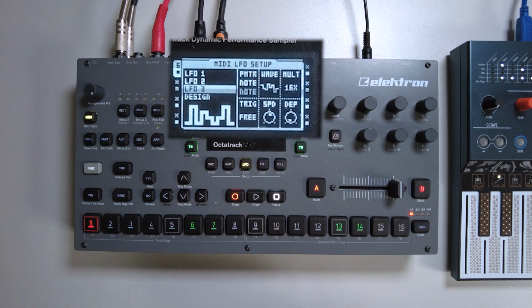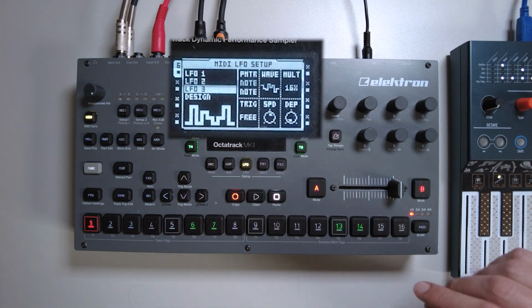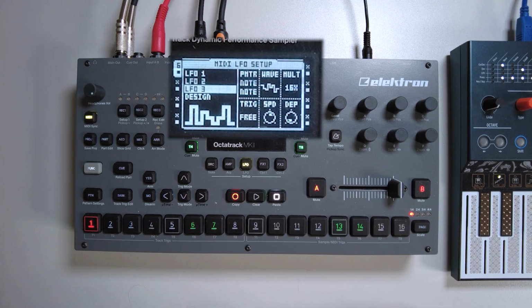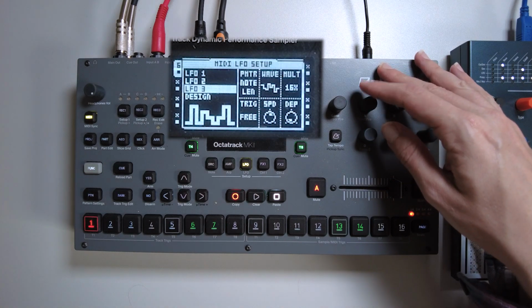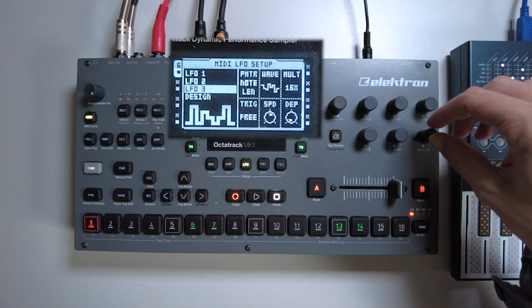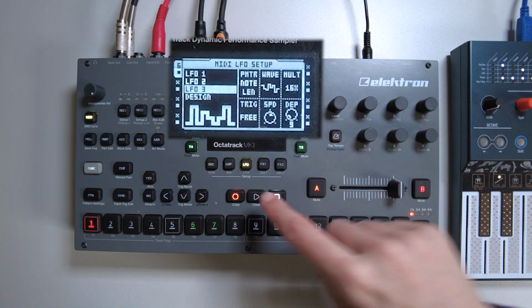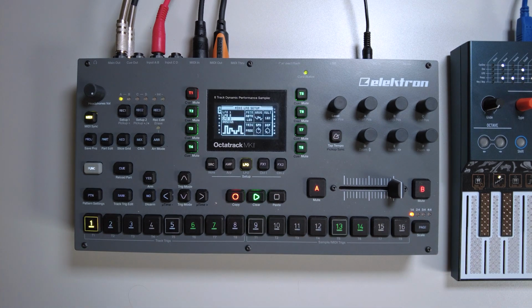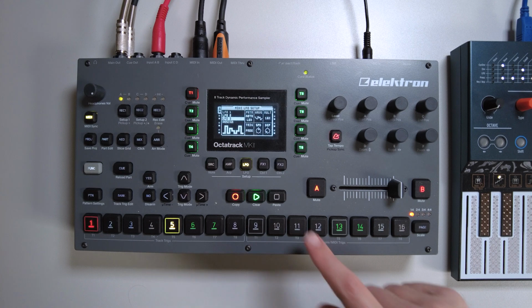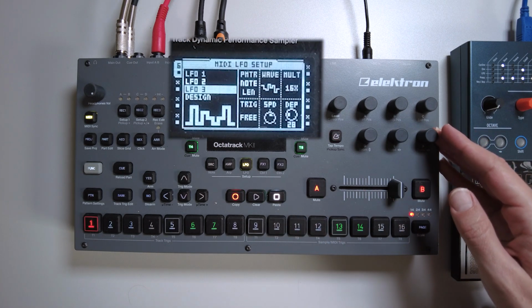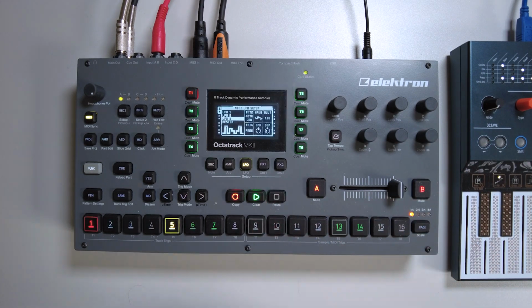Or I could sacrifice this sample and hold on the note value here, because we don't really need it with this being random anyways, and assign this to the note length. So we get a different length every time. Dial up the depth a little bit.